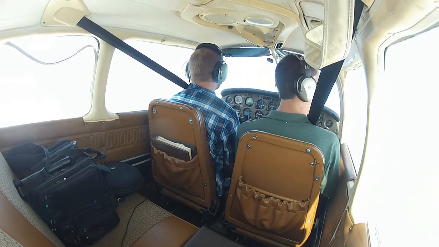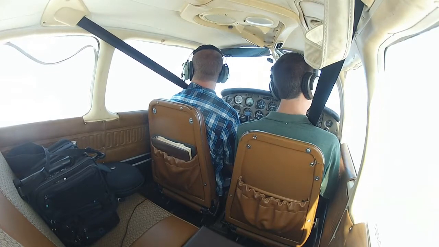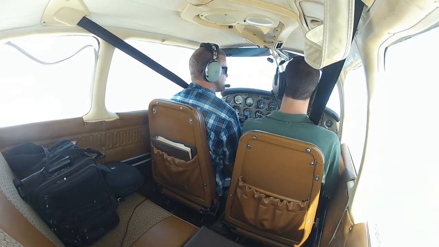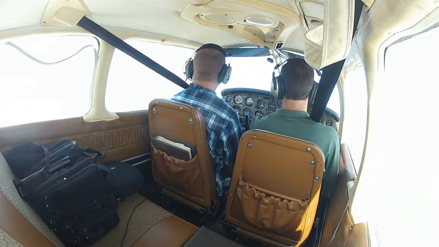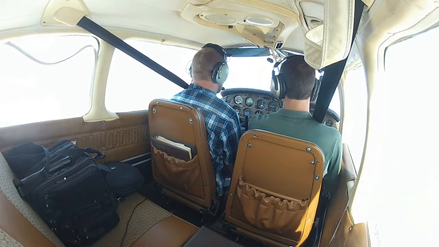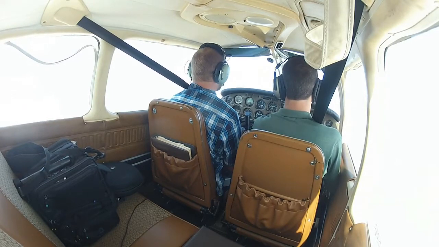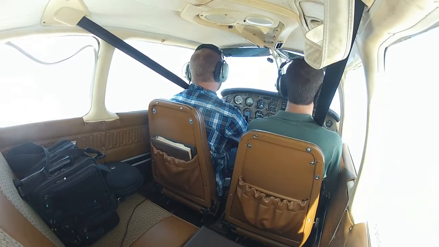And then remember, it's 90% outside, 10% inside. Part of the 10% inside, every so often you want to make sure you scan all your engine instruments. Make sure you're not leaking fuel or losing oil pressure, fuel pressure. Your electrical system's still working.